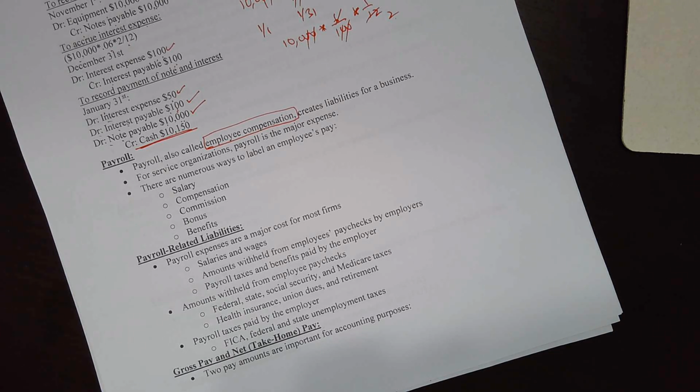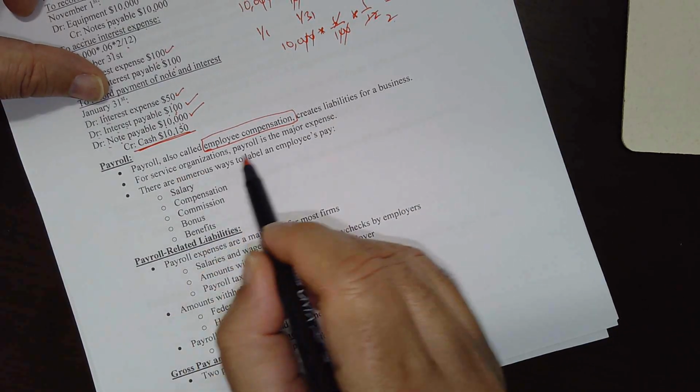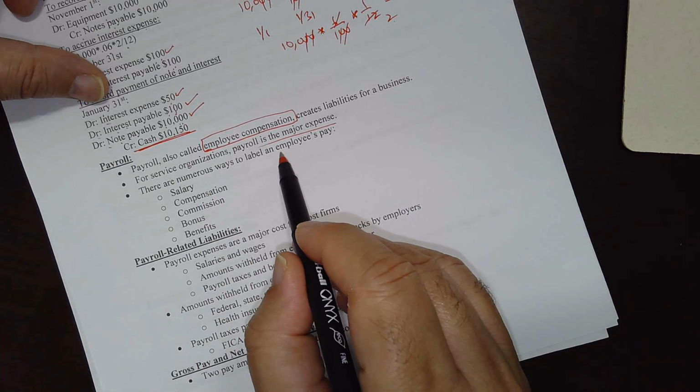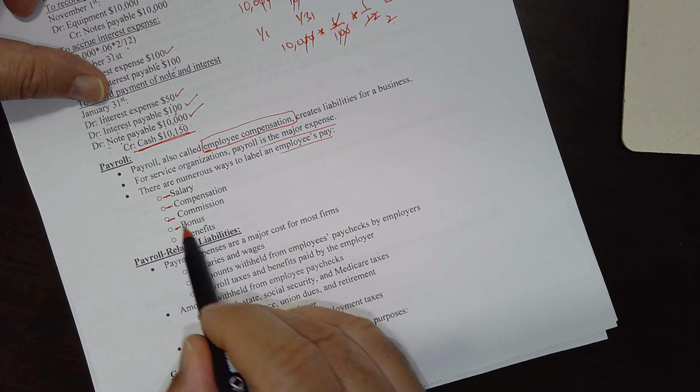For example, if you're living in New York, then you have to pay federal tax, the state tax, and a city tax. I mean, the state tax is less than the federal tax, and the city tax is less than the state tax. However, FICA, Medicare and Social Security would be the same throughout the United States. So for a service organization, payroll is the major expense, is one thing that you can remember. They have numerous ways to label employees' pay: salary, compensation, commission, bonus, and benefits.